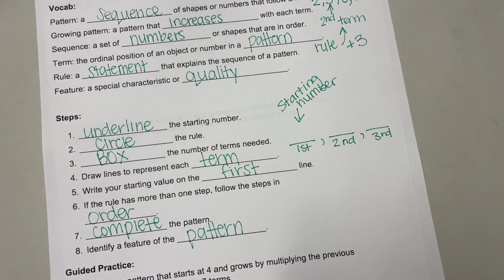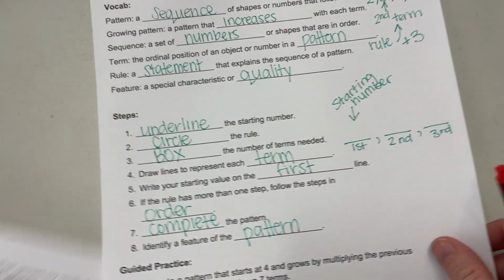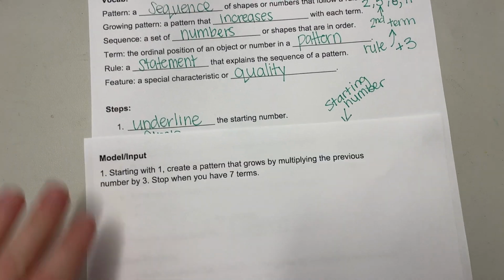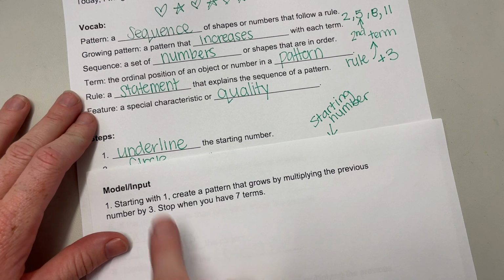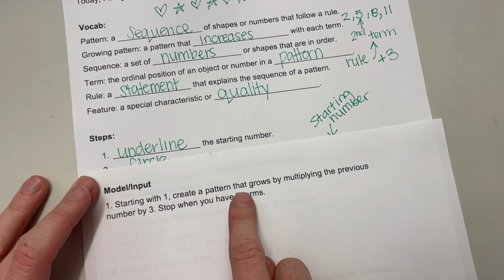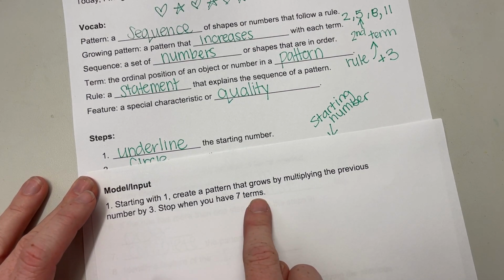Okay, I'm getting out my red pen. I'm gonna get out my input model today. I apologize for yesterday. So I have the right example. I have my steps out. So step number 1, I'm going to read the problem first. Starting with 1, create a pattern that grows by multiplying the previous number by 3. Stop when you have 7 terms.